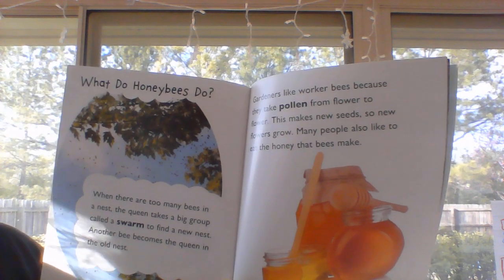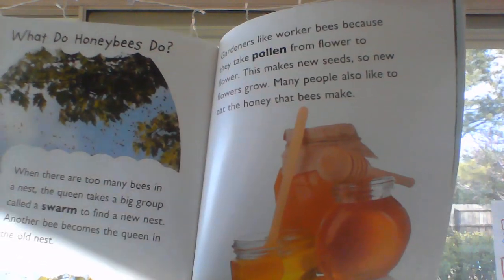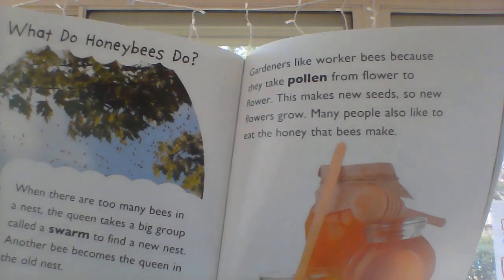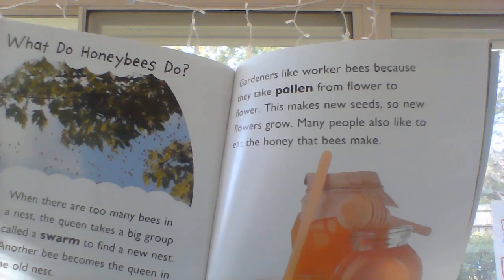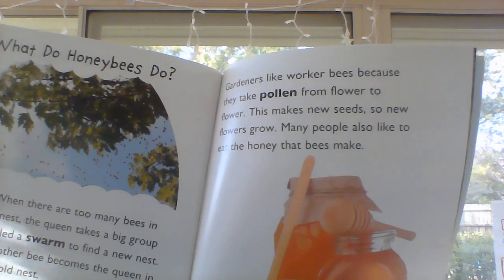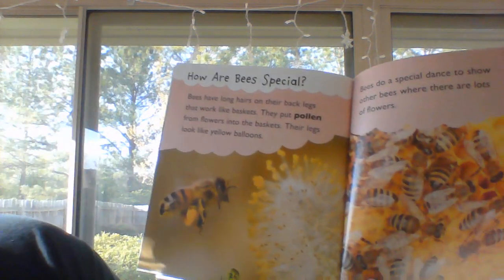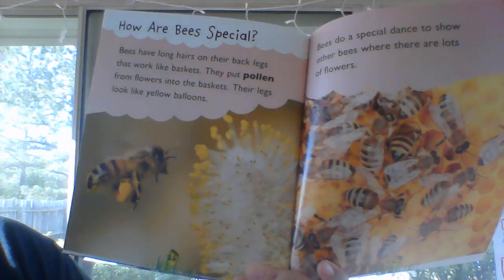Gardeners like worker bees because they take pollen from flower to flower. This makes new seeds so new flowers grow. Many people also like to eat the honey that bees make. Do you guys like honey? We love honey. I love honey in tea. We like honey on our toast and honey with our peanut butter on our sandwiches. We love it.